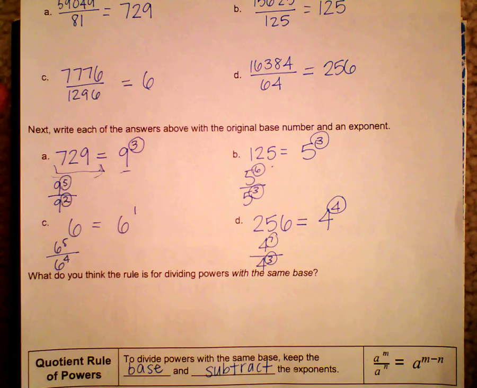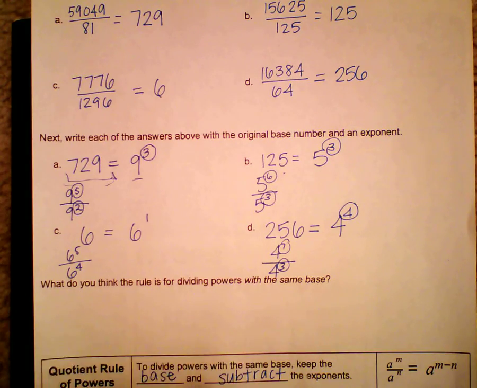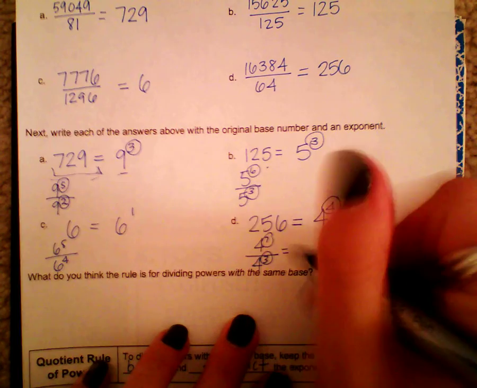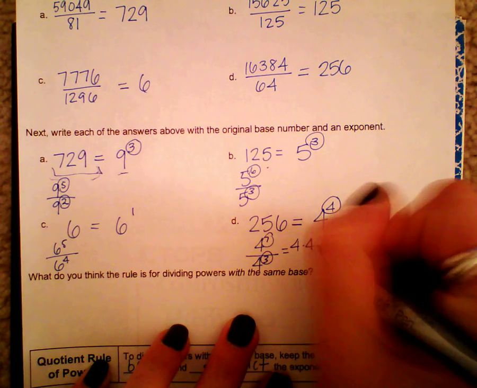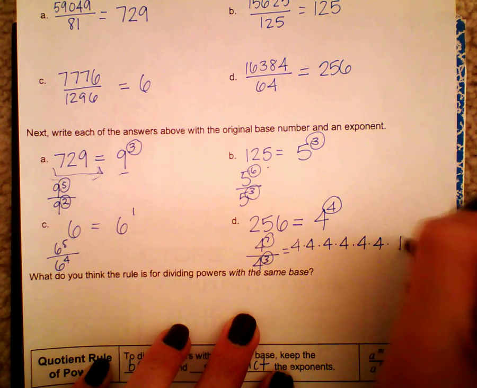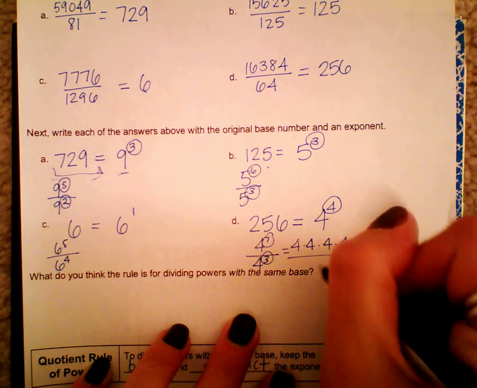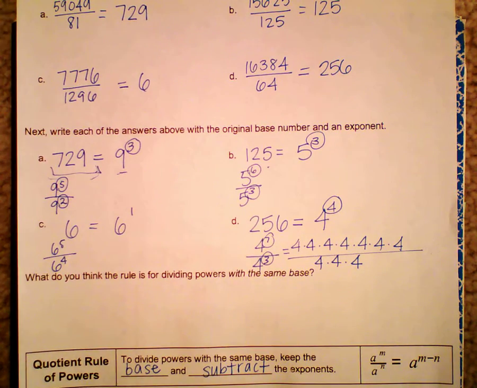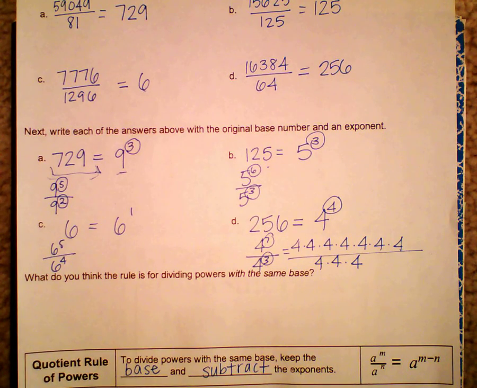Remember also, real quick before I leave you, looking at something like this, when we have 4 to the 7th, 1, 2, 3, 4, 5, 6, 7, over 4 to the 3rd. Remember how 4 over 4 is the same thing as 1.